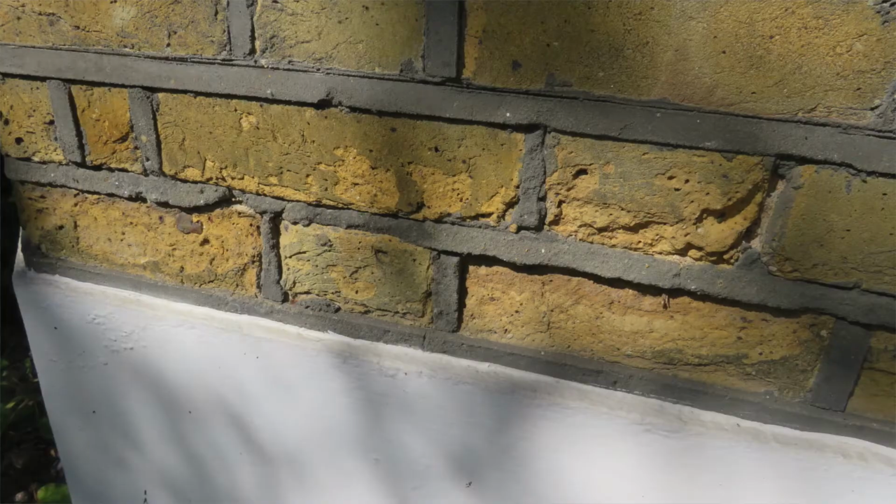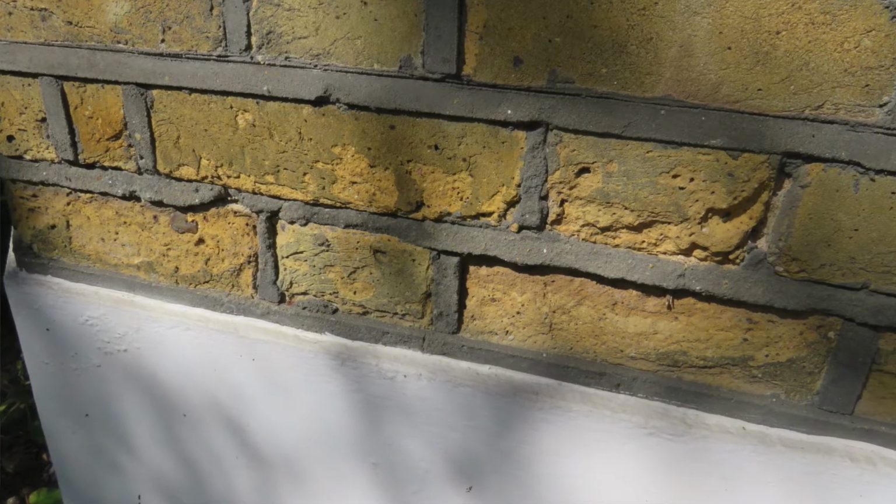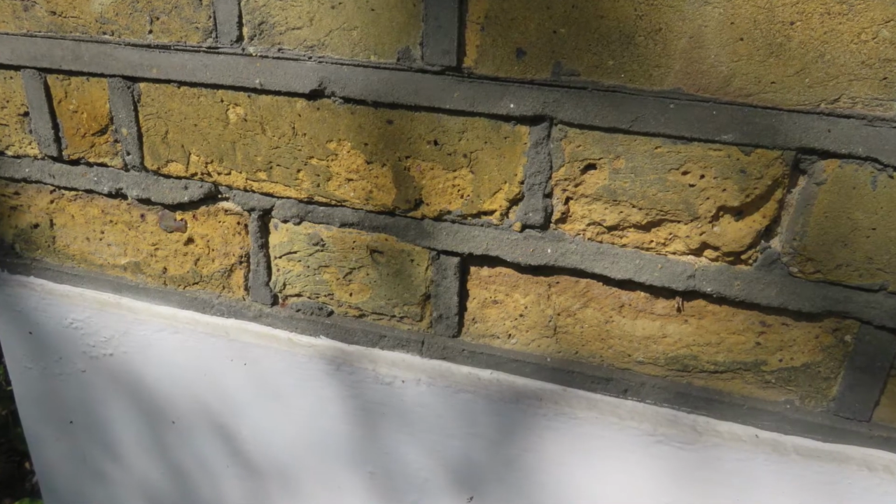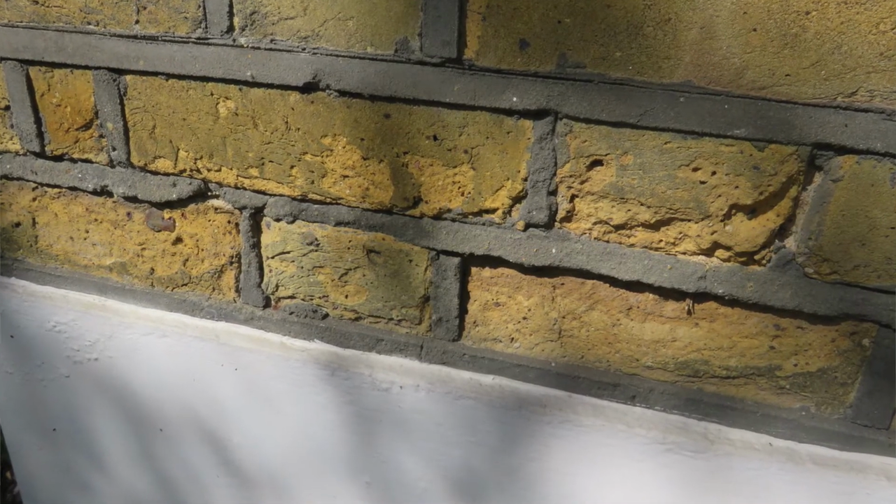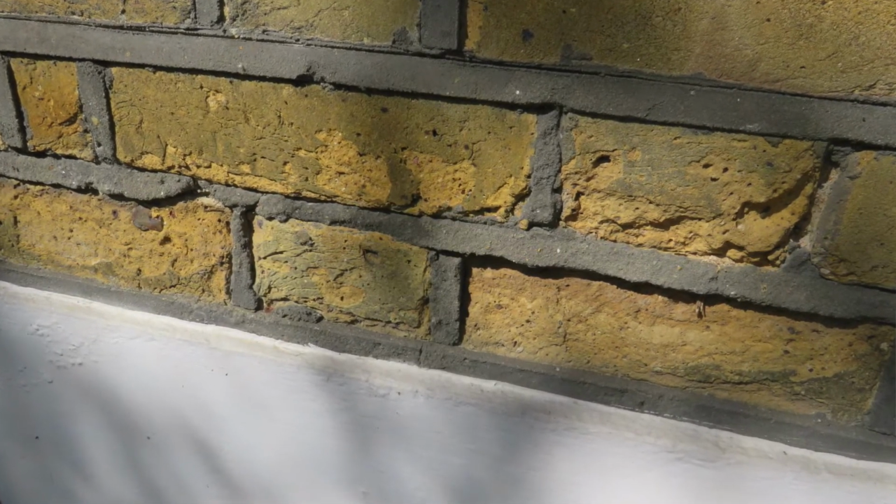And in this property that I surveyed only last week, early September 23, we can see that the property is being repointed here in a cement mortar pointing, and in this photo here we can see that it has started to cause the bricks to spall already. So the only option for this is to take it all off and start again.